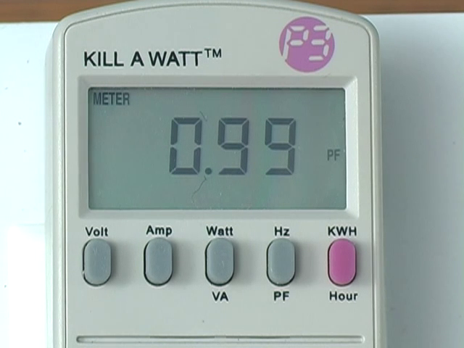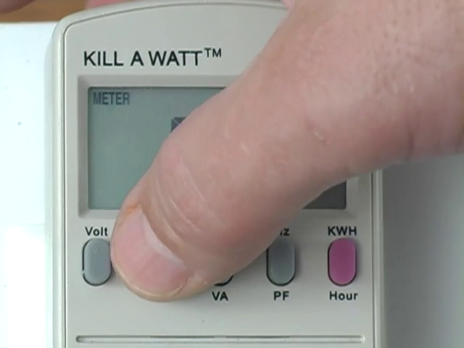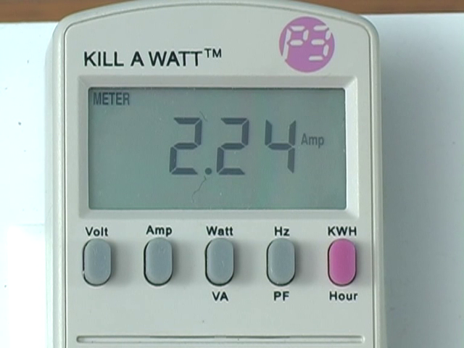Finally, if we look at the amp draw, the unit is drawing around 2¼ amps, which is similar to the current calculations we showed earlier in this video. High efficiency and power factor result in a lower input current.